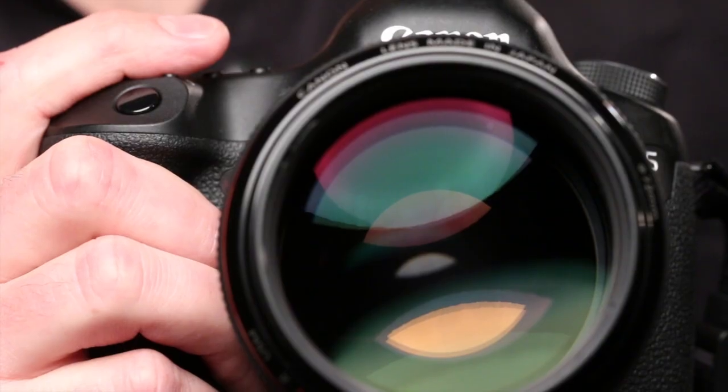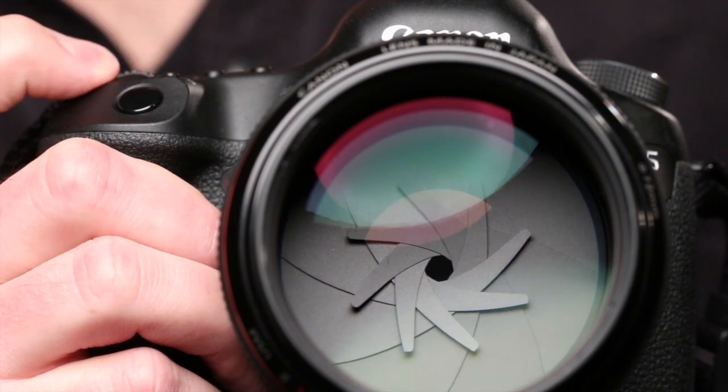There are three factors that affect depth of field. 1, the focal length of the lens. 2, the camera to subject distance. And 3, the aperture size. Let's start with the focal length of a lens.